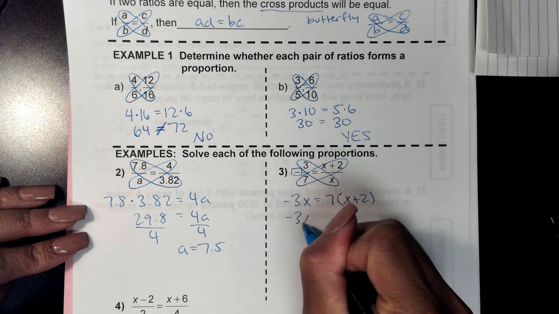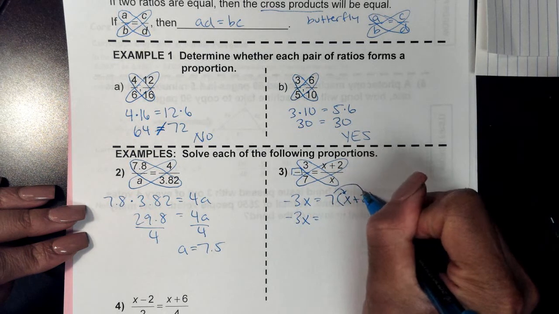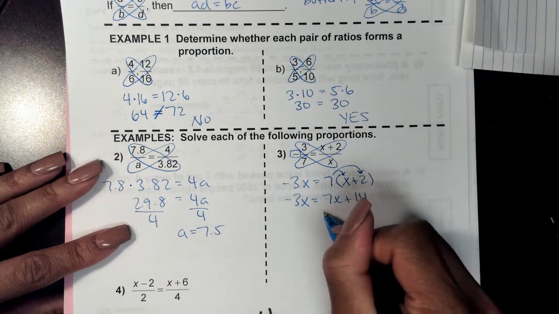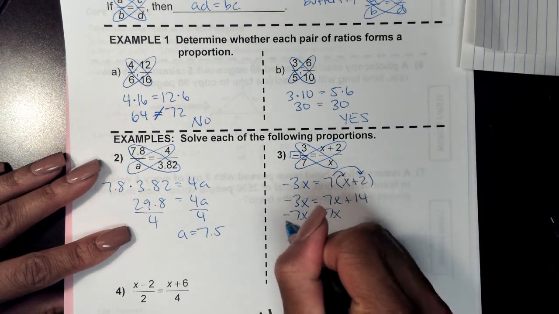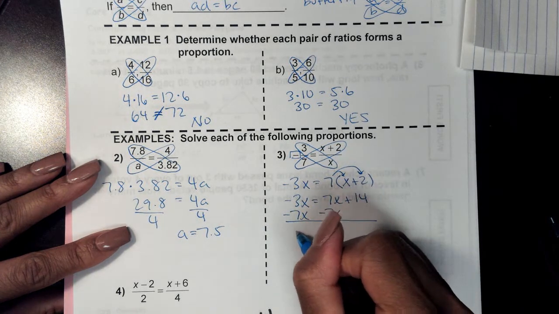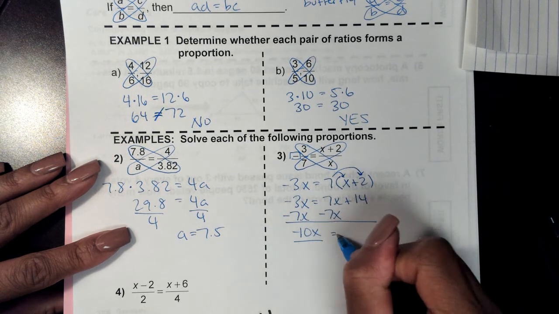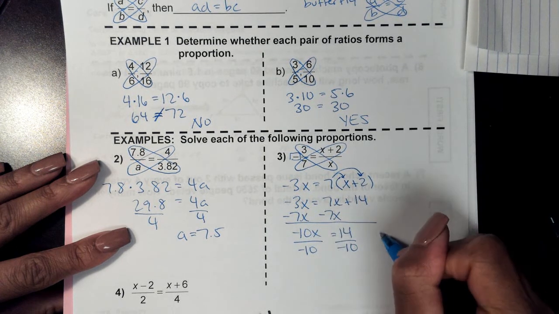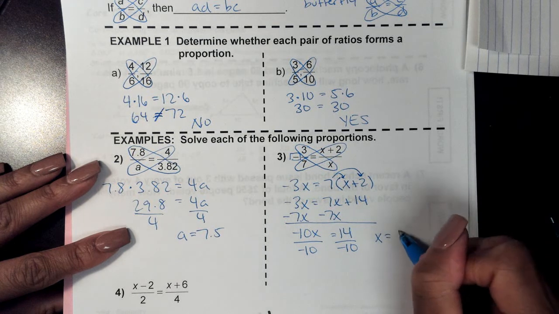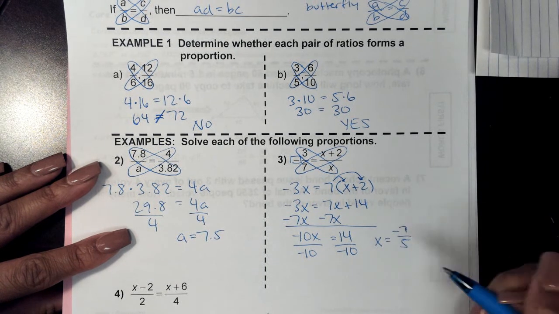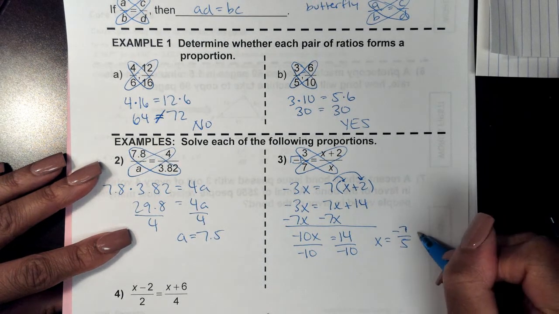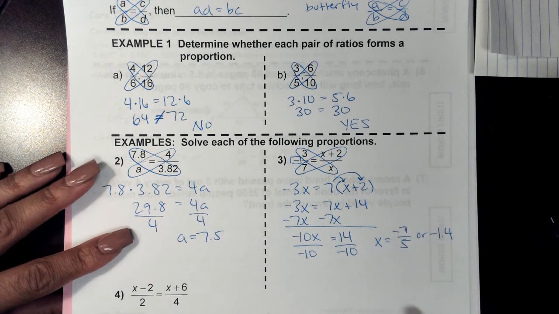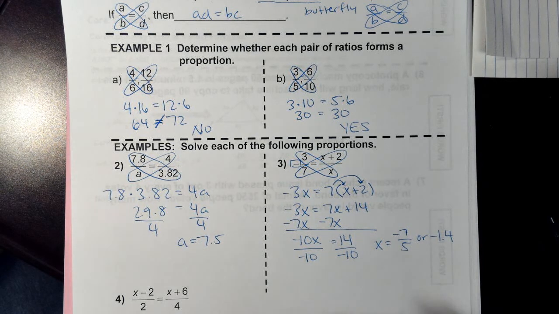So I have negative 3x equal to 7x plus 14. I'm going to subtract 7x from both sides, and I'm left with negative 10x equal to 14. And divide by negative 10 on both sides, and x equals negative 7 over 5. Okay? You can also say negative 1.4, but it's a little bit easier to use the fraction, and I will teach you how to do that on a calculator.